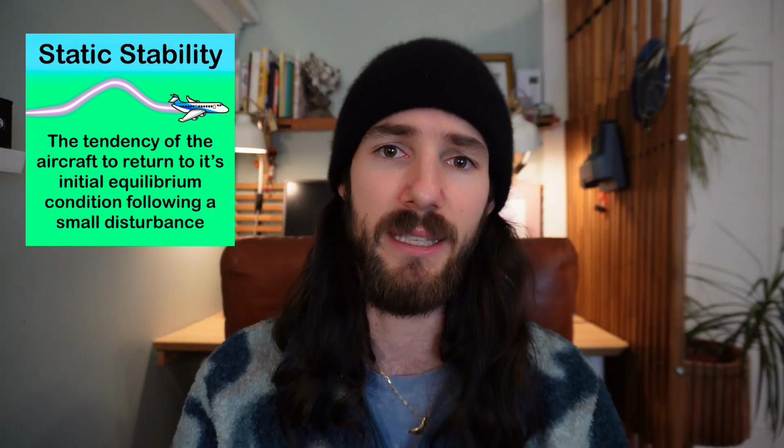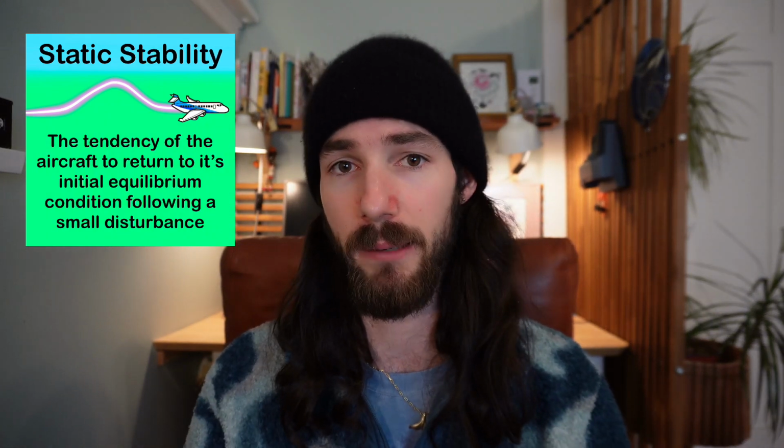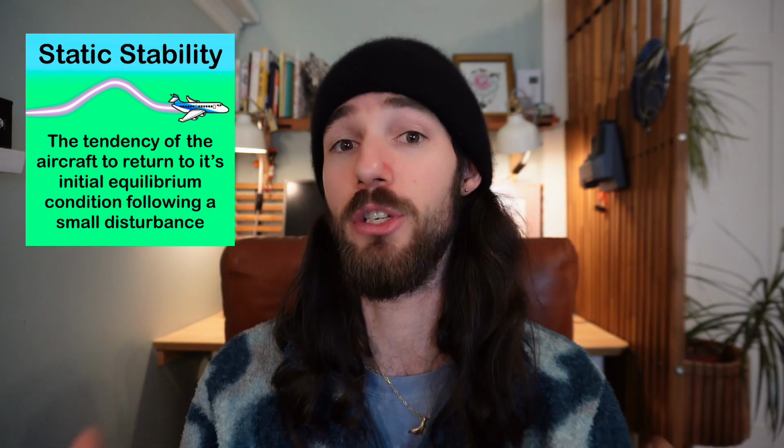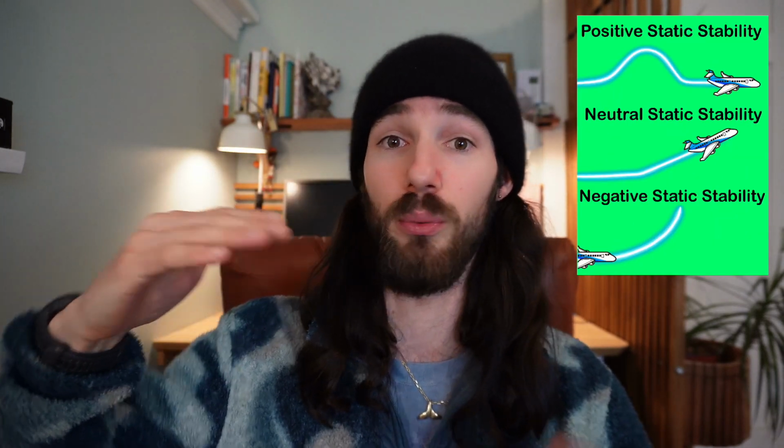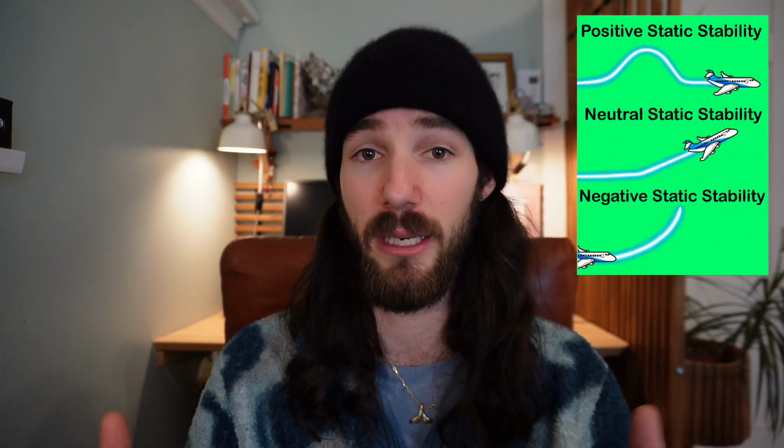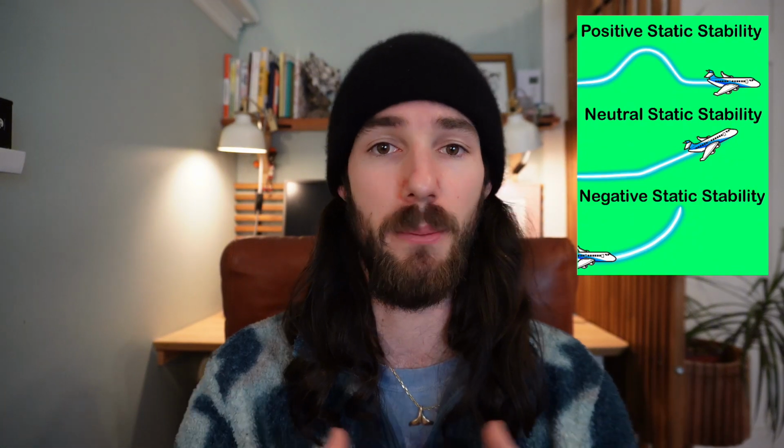Static stability is the immediate reaction of the airplane, the tendency of an airplane to return to its original position after a small disturbance. And we can categorize that as having positive, neutral, or negative stability. So as an example, if a plane is flying nice and level here and there is a disturbance like wind and it bumps the nose upward, if that nose has a natural tendency to restore itself to its original position, that is known as positive stability.